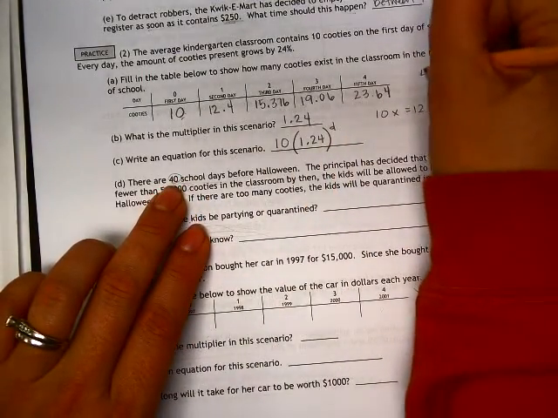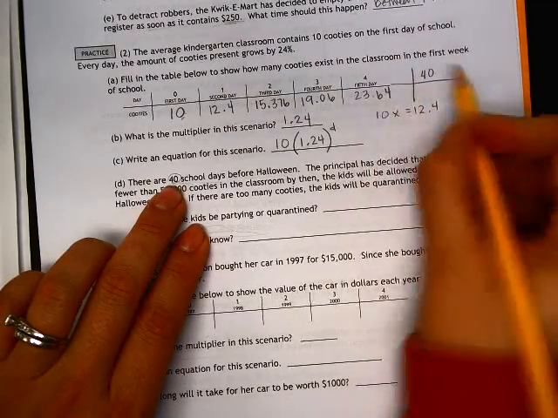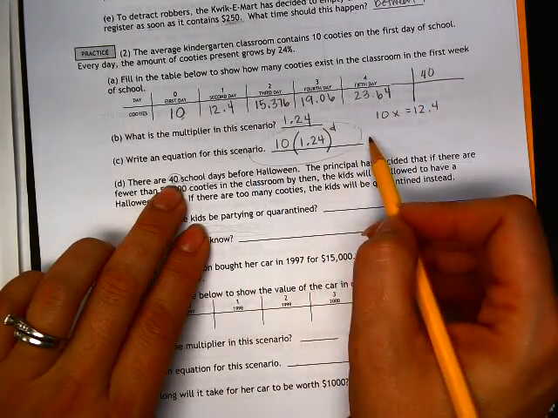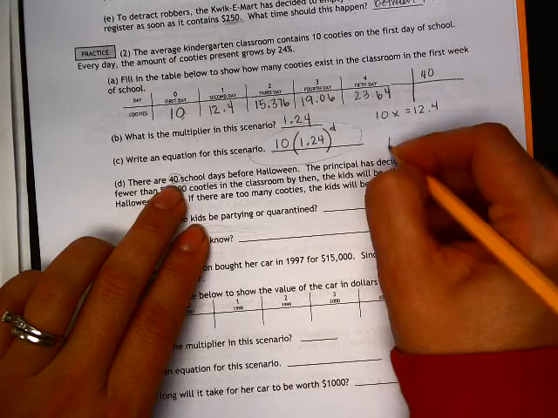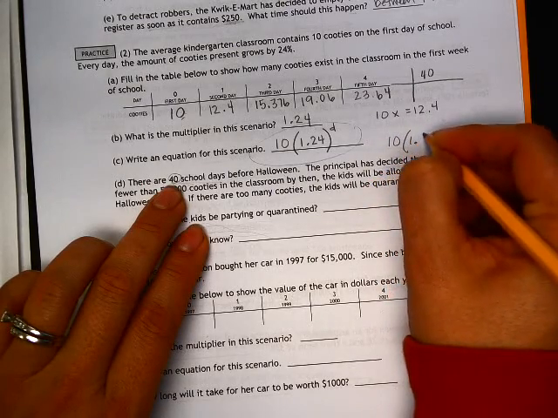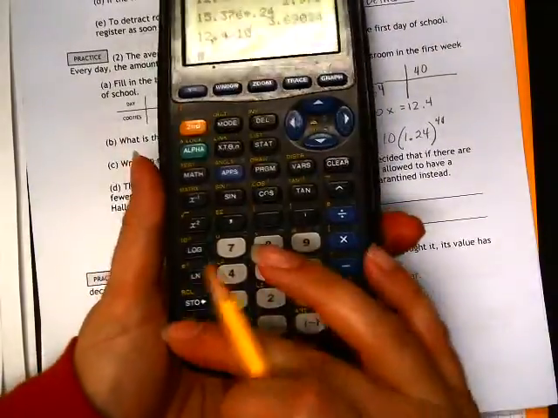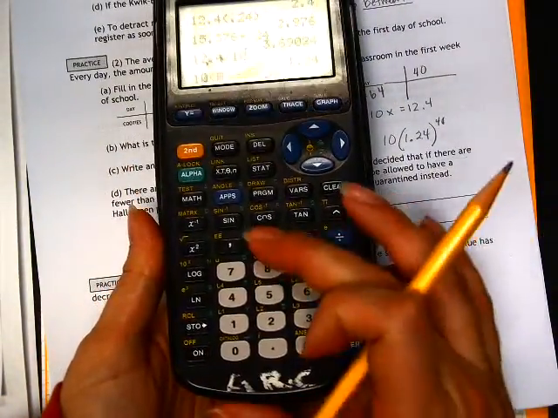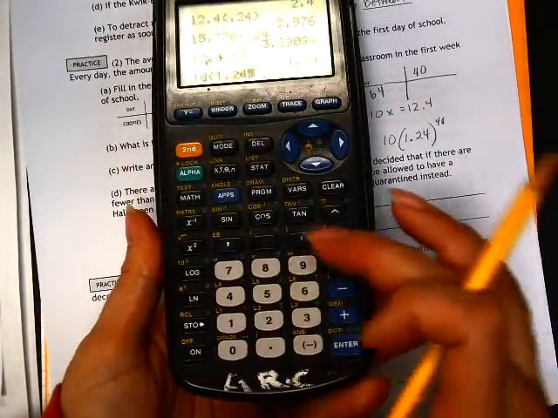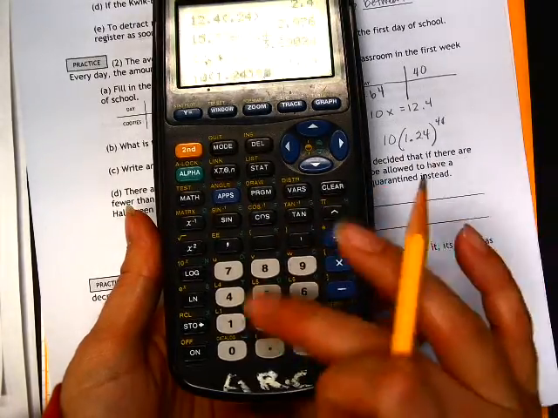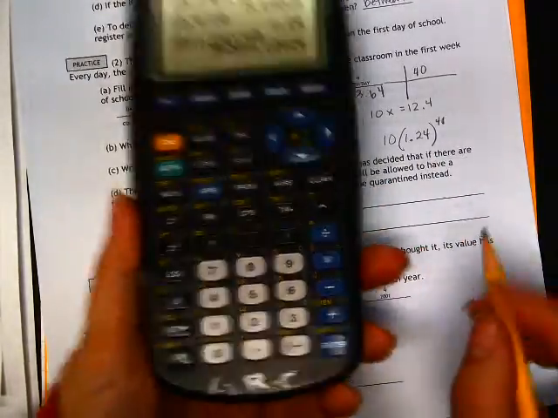But if I am looking for the 40th term, I now have this awesome little equation here that I can plug in. So I can have 10 times 1.24 to the 40, and this is where you are so happy you have a calculator. You definitely need a calculator for Algebra 2. It is real tough to do it without it because you're just calculating all these huge numbers.